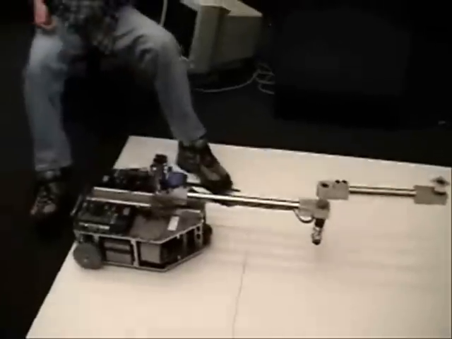Okay, so now I'm going to go and show you the Simulink model.